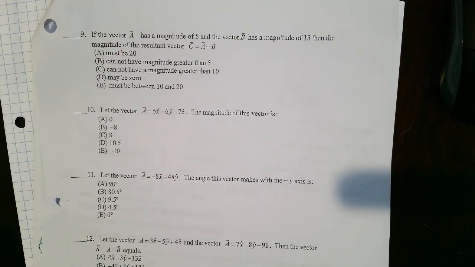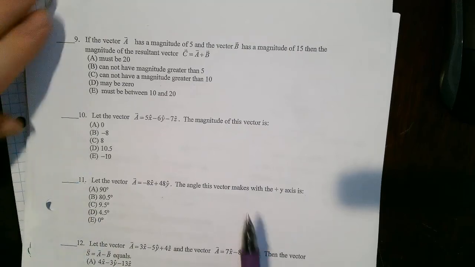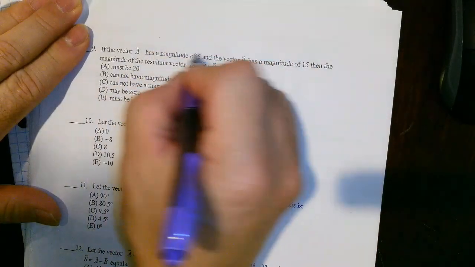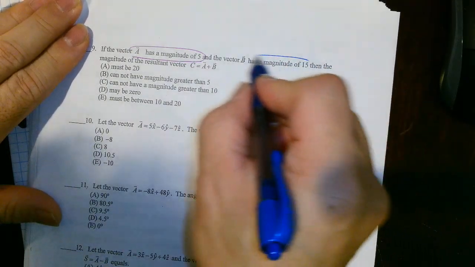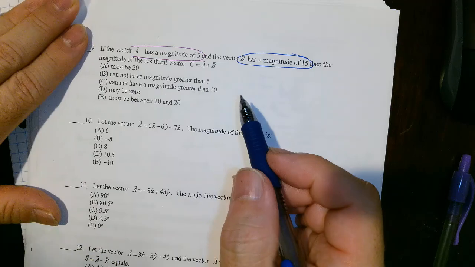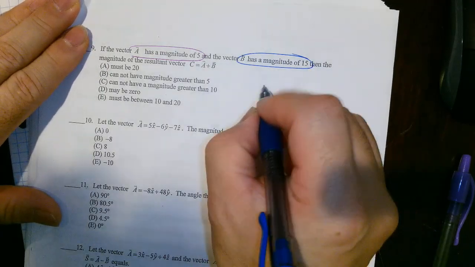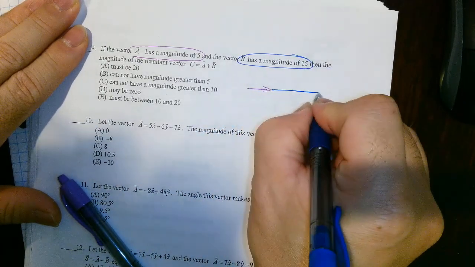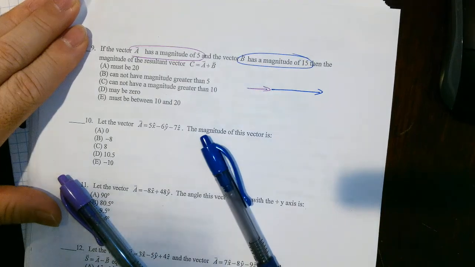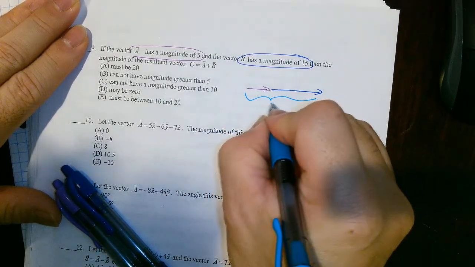If vector A has a magnitude of 5 and vector B has a magnitude of 15, the magnitude of resultant vector C, equal to A plus B, must be... here's vector A, and here's vector B. If you look at the extreme cases, here's vector A plus vector B, and the resultant looks like 20 in this case.